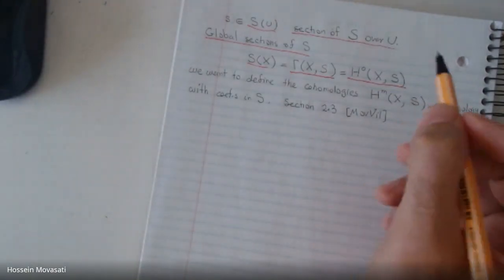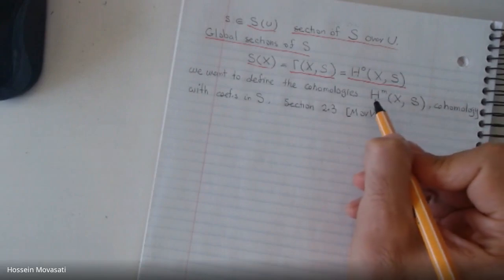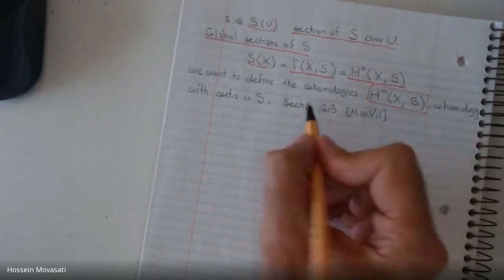So now, as I said, we want to define these abelian groups. I will do it from, let's say, section 2.3 of the book that I'm writing with Roberto.